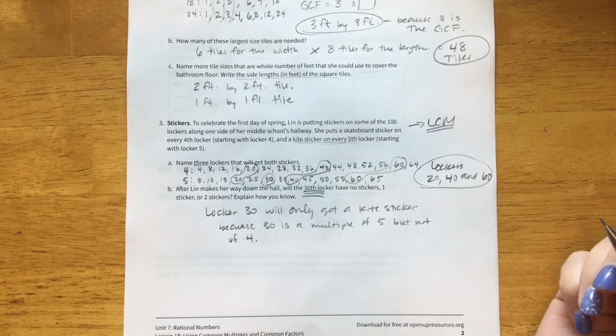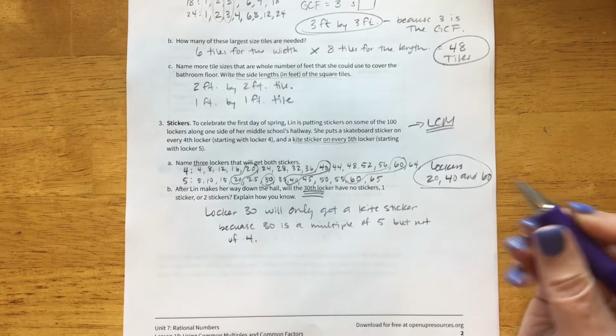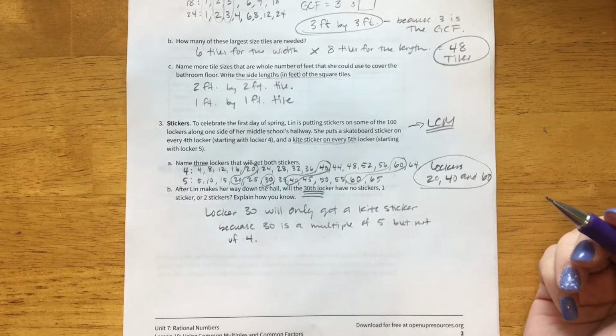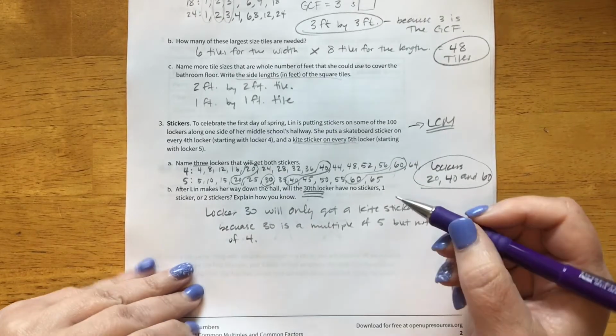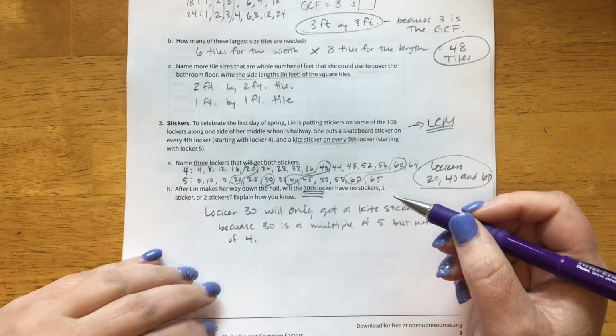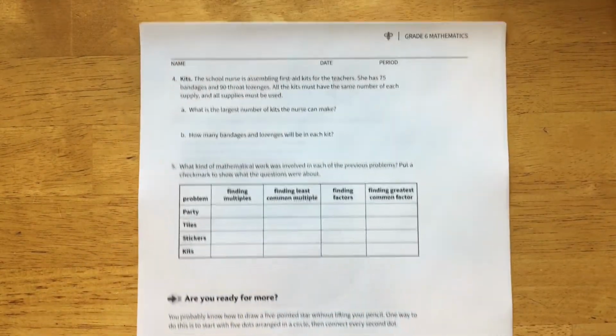See how that works? And you could word that however you want. You don't have to have exactly my words. But if you mean the same thing, then you know you got it right. Okay? Good job, good job. That is number 3. We are now ready for number 4.